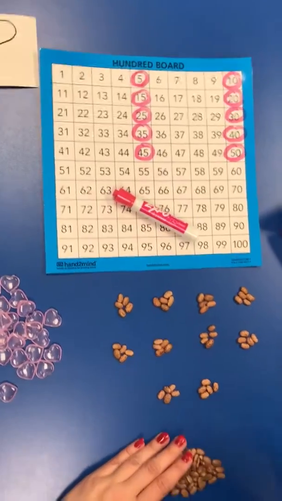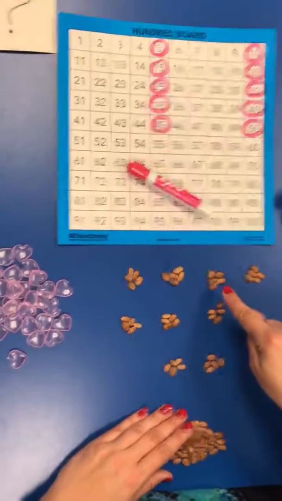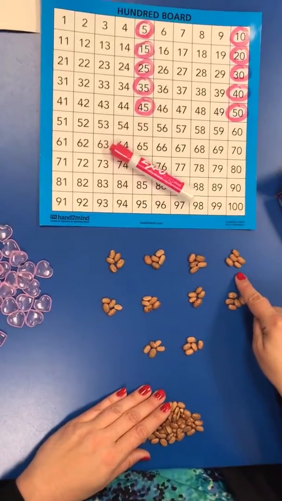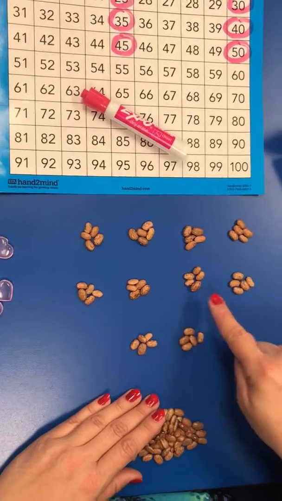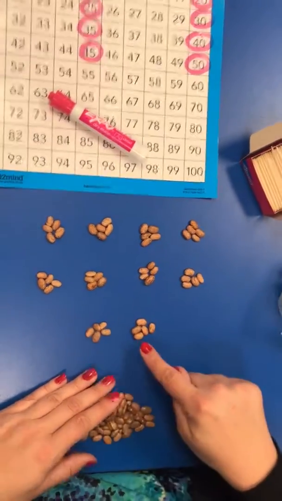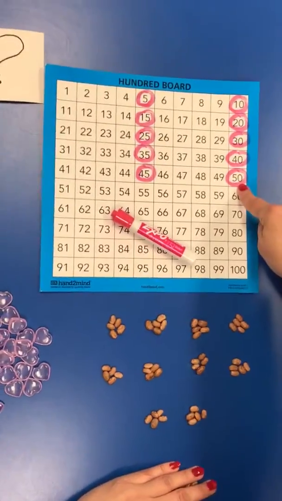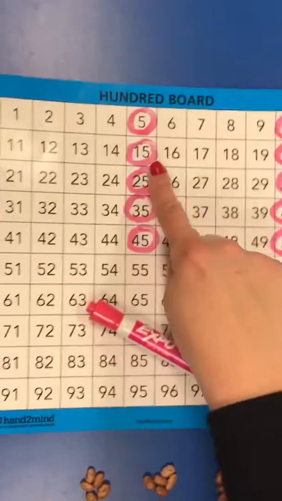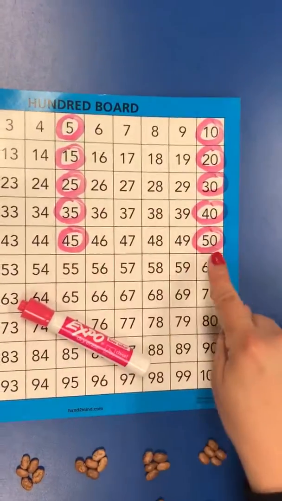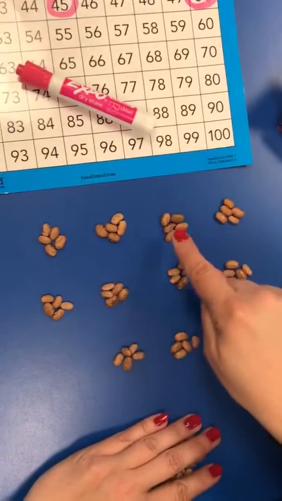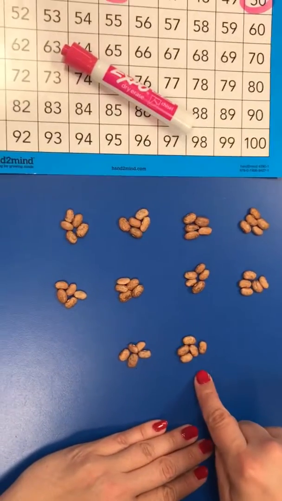All right, so let's count my sets here. We've got 5, 10, 15, 20. Are you counting by 5s? 25, 30, 35, 40, 45, 50. So by 5s, we counted all the way to 50. 5, 10, 15, 20, 25, 30, 35, 40, 45, 50.